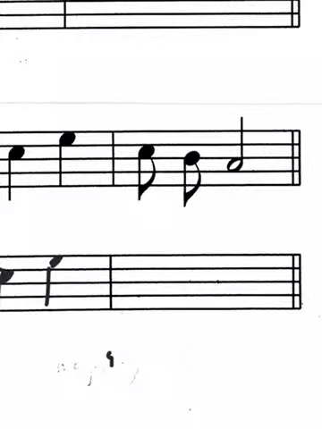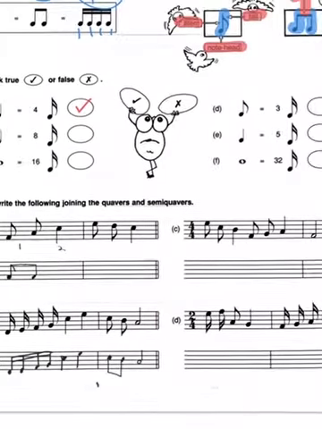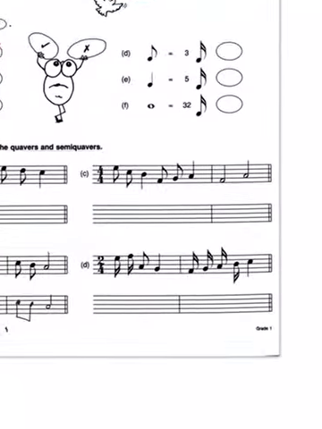So here we have 2 quavers. Okay. And then we have a minim at the end there. Right. So these other 2 are pretty straightforward.